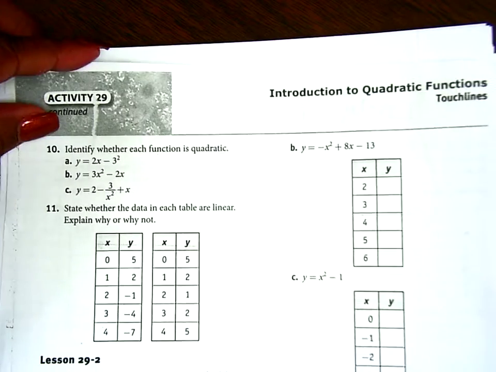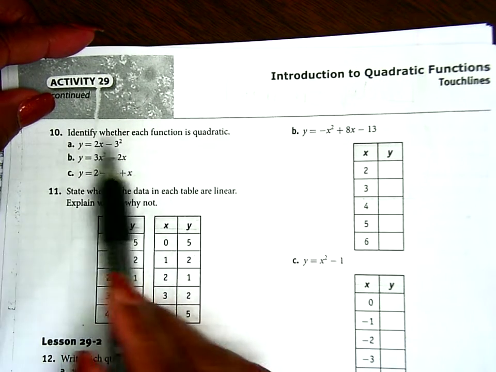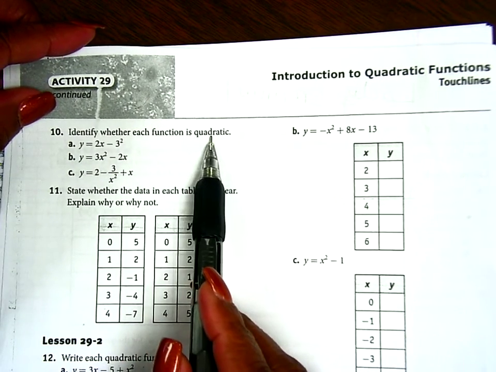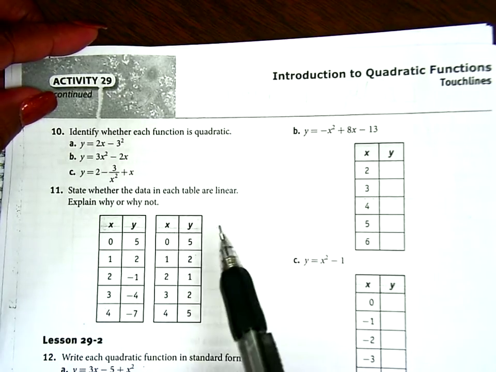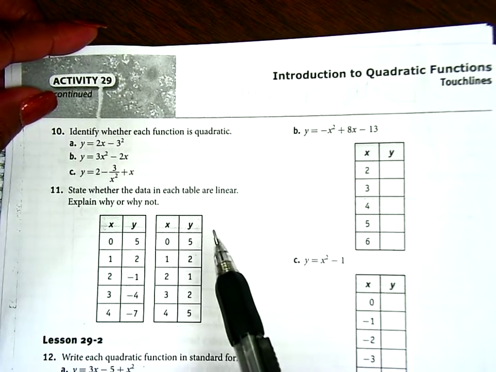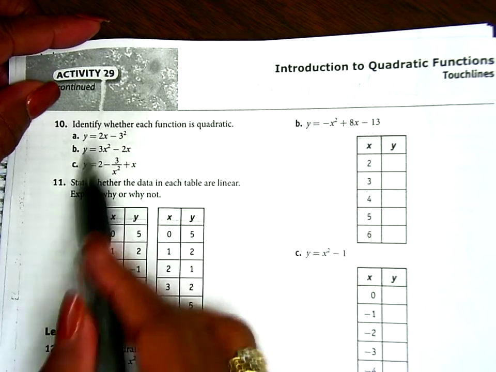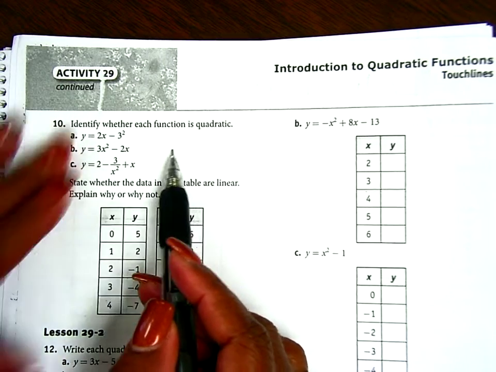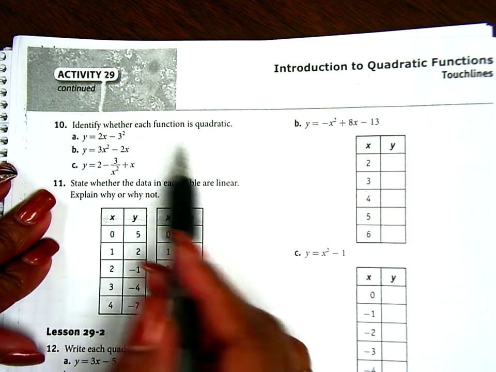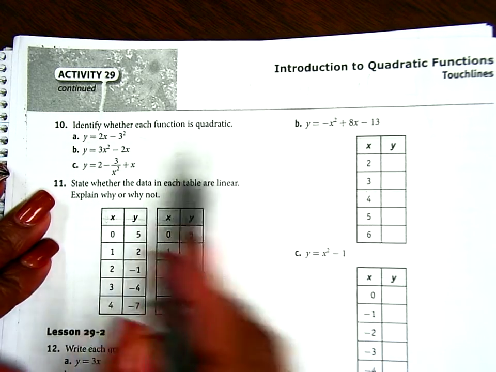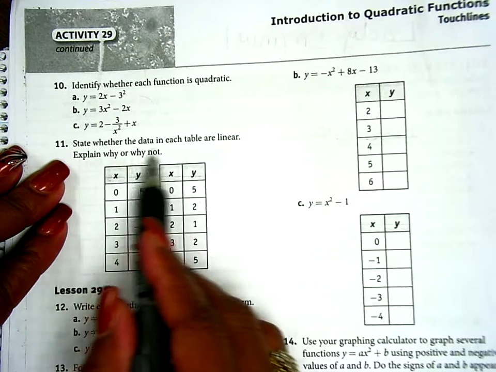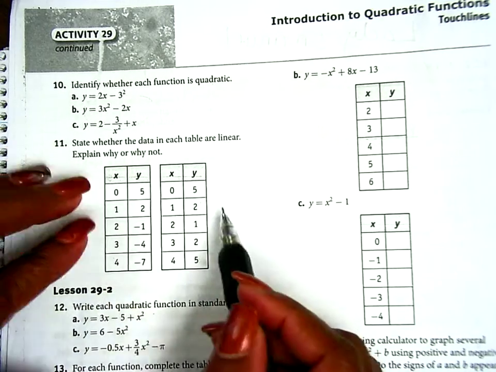Okay. Number 10, here, identify whether each function is quadratic. Really? September the 3rd of 2014, we took notes in class on this. You should be able to look at this and tell which is quadratic or not. Okay? It's yes or no. Here, state whether data in each table are linear. Explain why or why not.